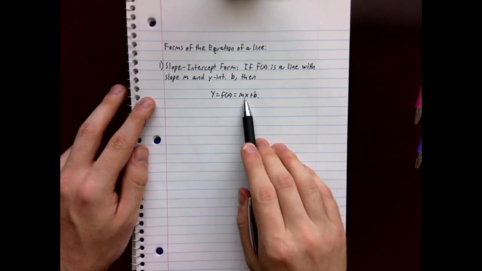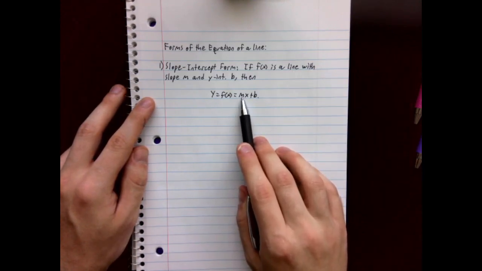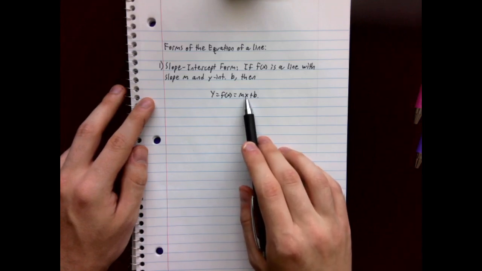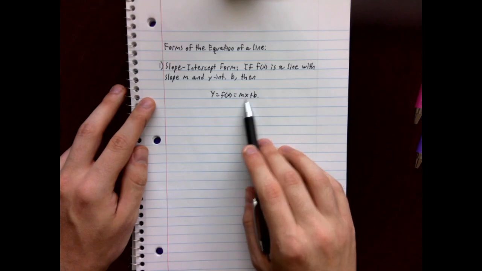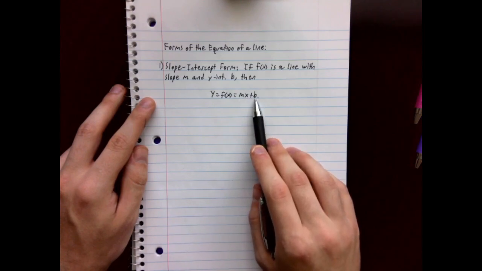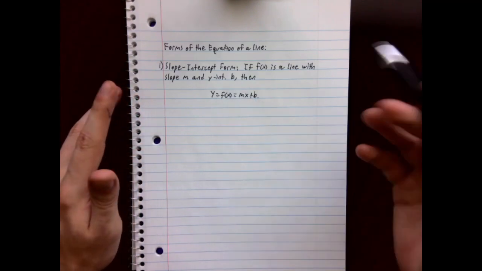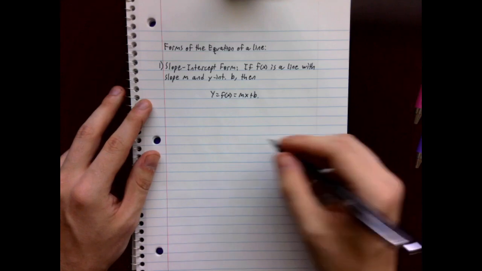Well, the slope, we've already shown that m, the coefficient of x, always represents the slope in a line, and then if x is equal to 0, well, then this term is 0, and we're just intersecting the y-axis at the point b. Okay, so this is the slope-intercept form of a line, perhaps the simplest form.